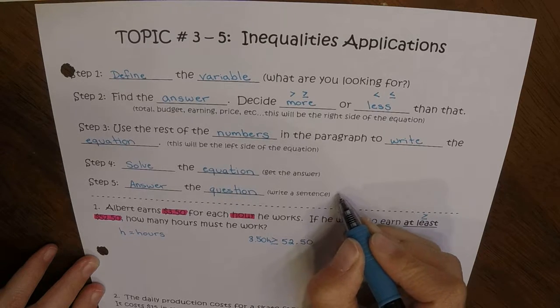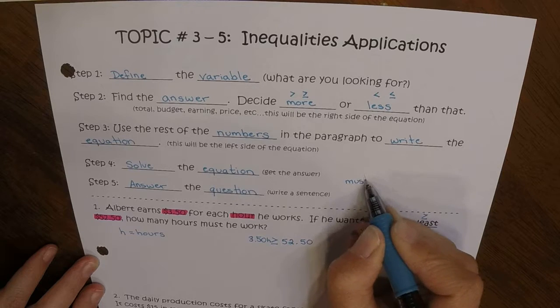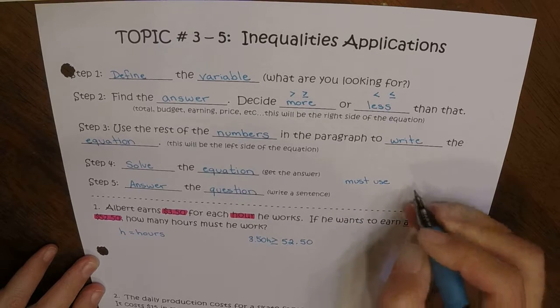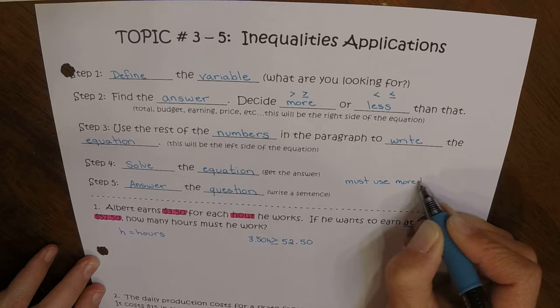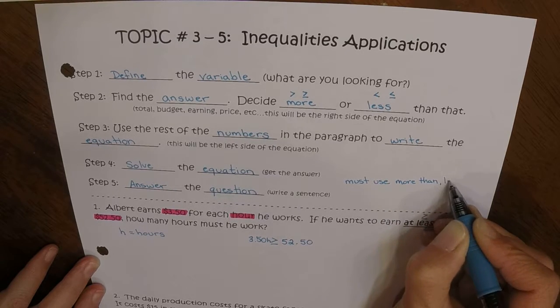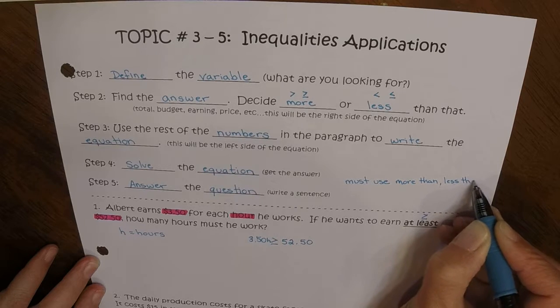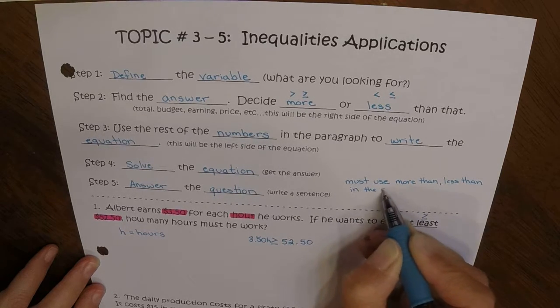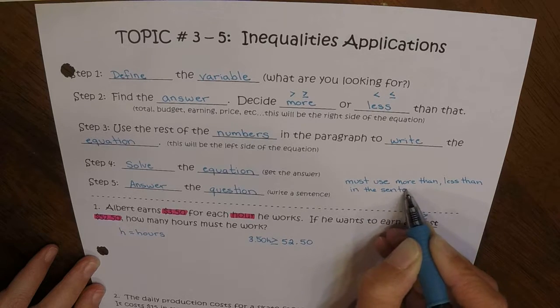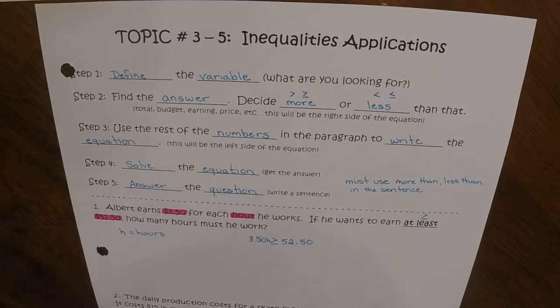And remember, you must use an inequality. So more than or less than in the sentence. So you can't say Albert must work such hours. We're going to get an answer that's either more or less depending on how we set up the equation.